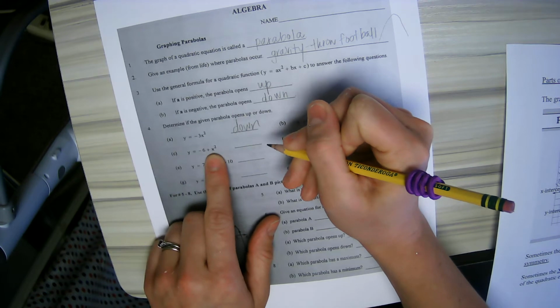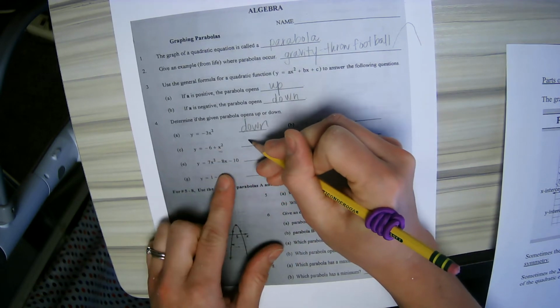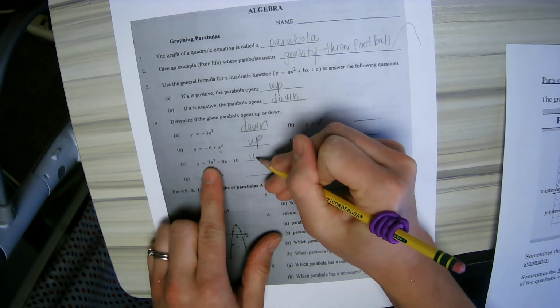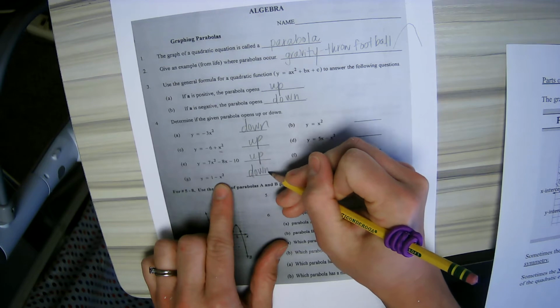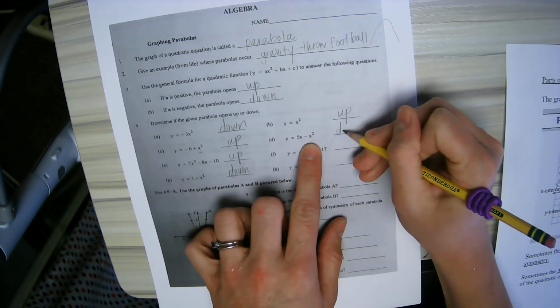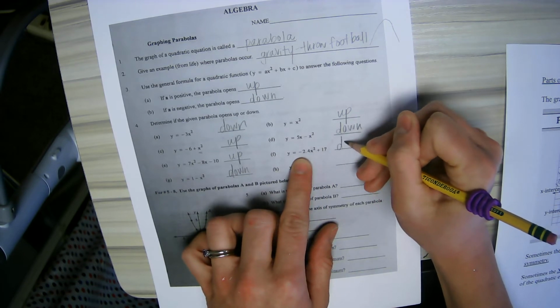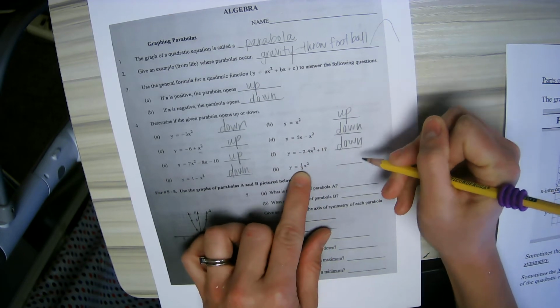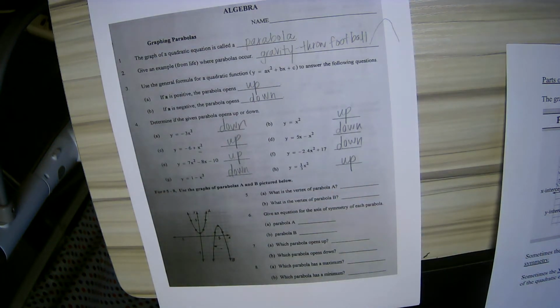If it's positive, remember the coefficient in front of the x squared term, it opens up. Positive, up, negative, down, negative again, down, positive, up. Do you see that? Quick and easy, right?